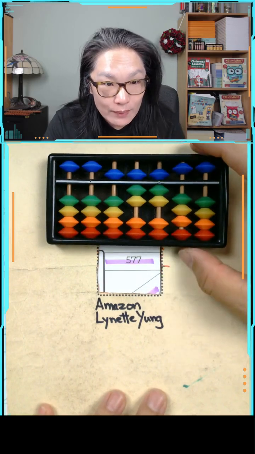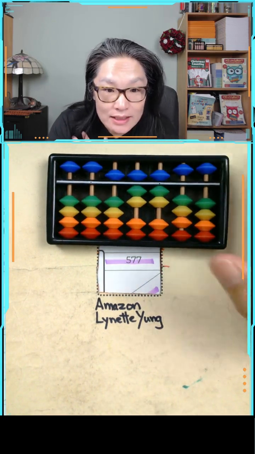After we learn how to read the abacus, we will do some basic arithmetic. That's what the abacus does. It just does basic arithmetic.